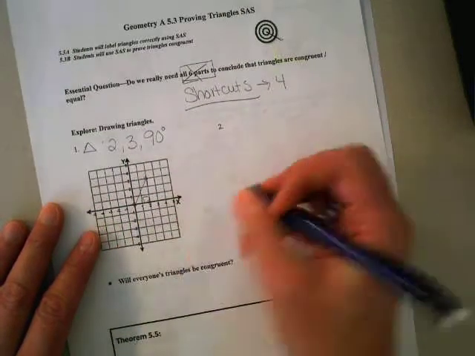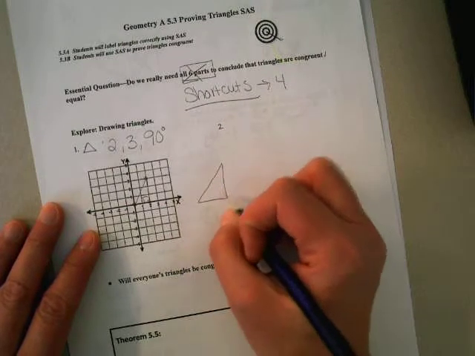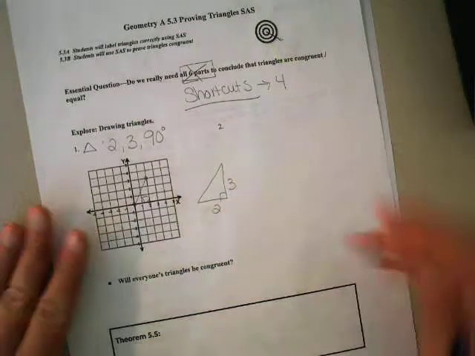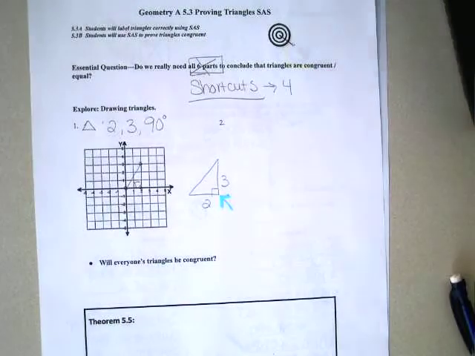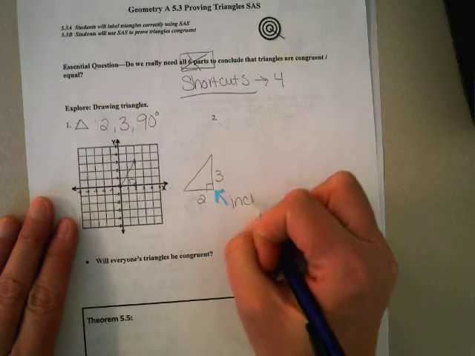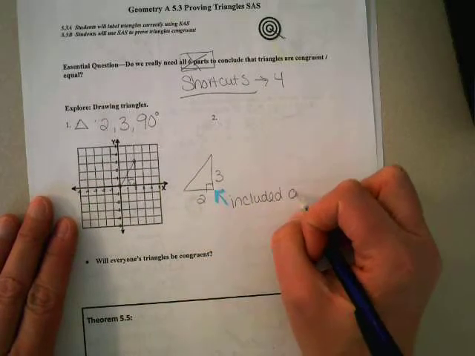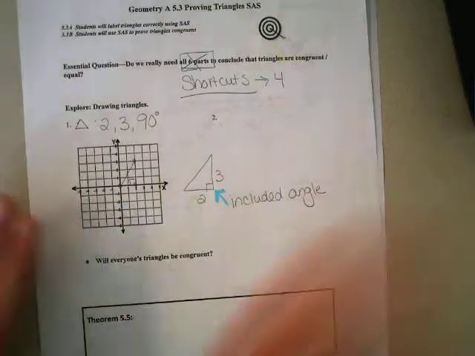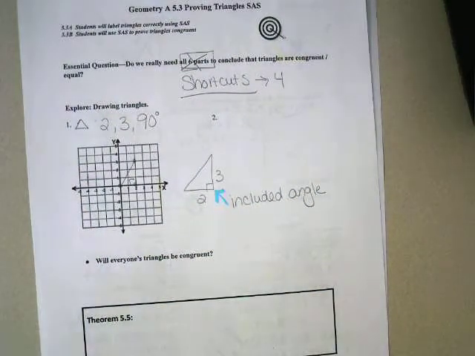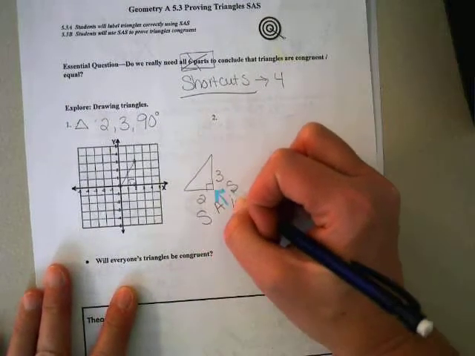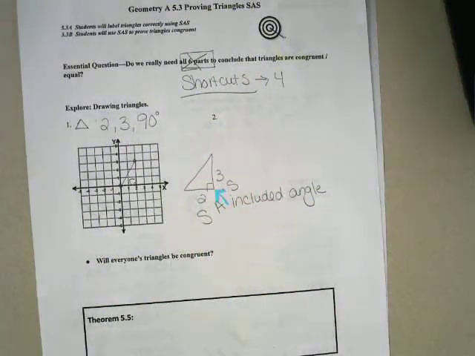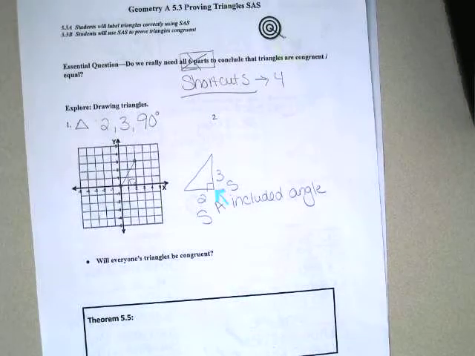So what I want to show you, and I'm just going to draw it off to the side here. Okay, everybody look at this. This right here is called included. So this is called the included angle. As long as the angle is physically between the 2 given sides, all of our triangles will work.